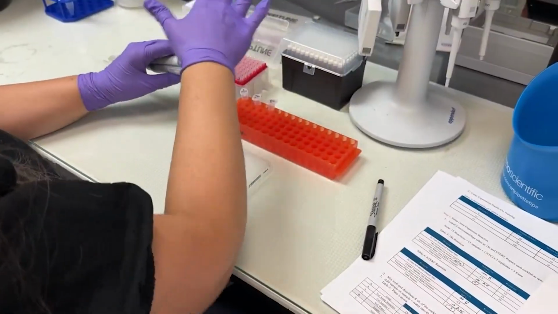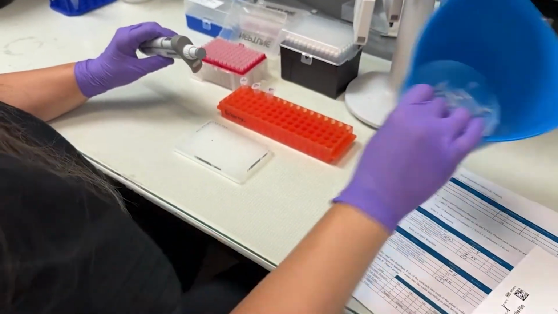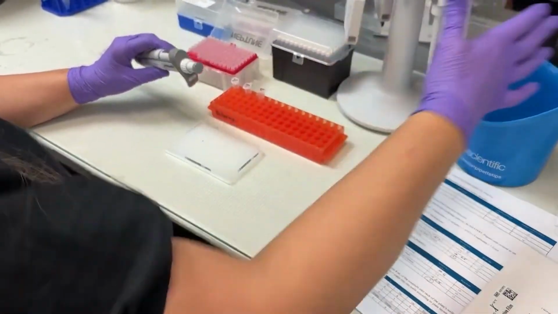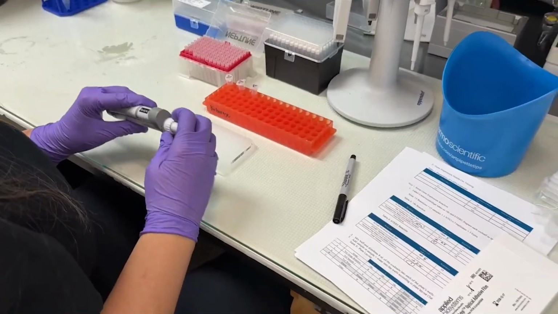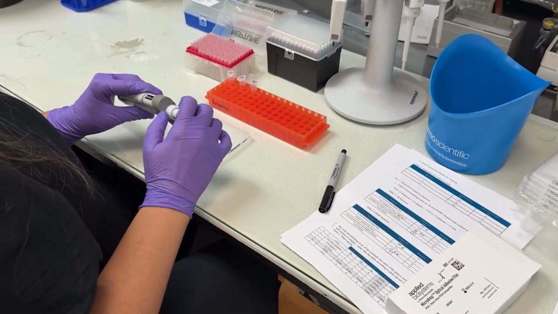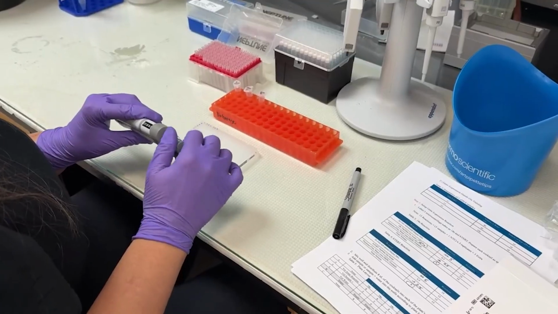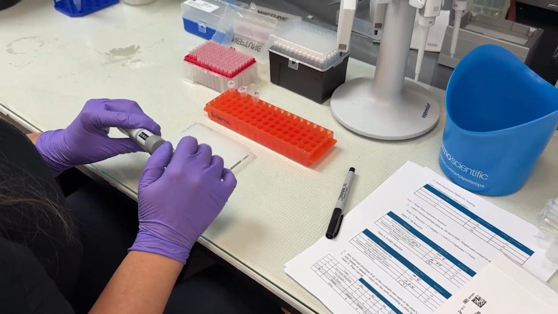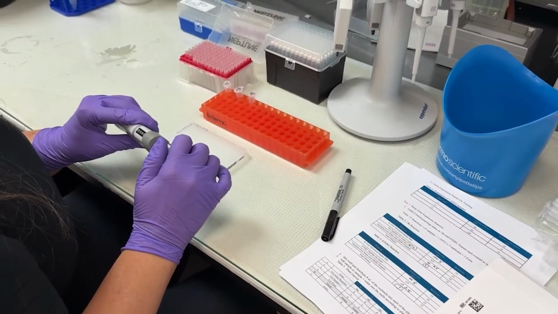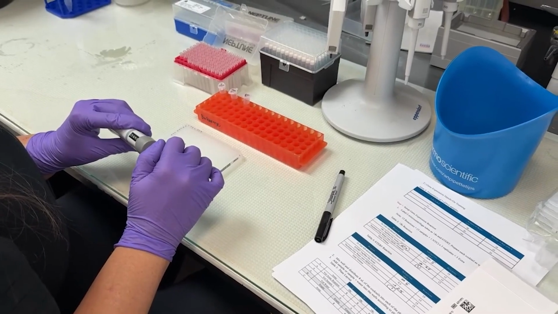I like my tips and my waste container on my right because I'm right-handed. So think ahead about how you're going to be working in this space and the things you need before you start. So to each reaction, I'm going to add 2 microliters of sample.